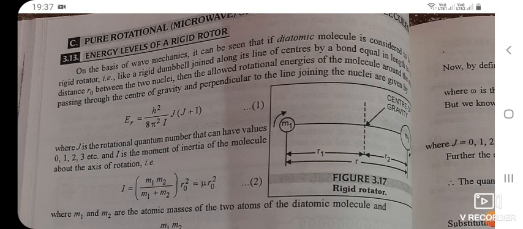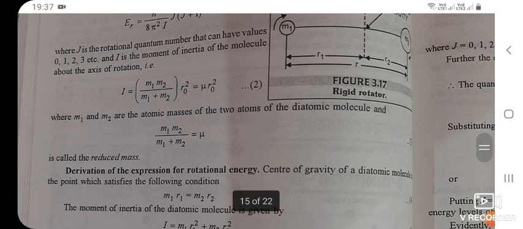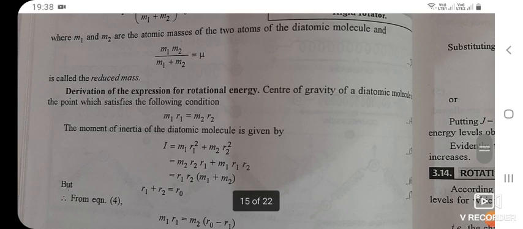and perpendicular to the line joining the nuclei are given by Er is equal to h squared upon 8 pi squared I times J into J plus 1, where J is the rotational quantum number that can have values 0, 1, 2, 3, etc., and I is the moment of inertia of the molecule about the axis of rotation, that is I is equal to m1 m2 upon m1 plus m2 times r0 squared, which is equal to mu r0 squared, where m1 and m2 are the atomic masses of the two atoms of the diatomic molecule and mu is called the reduced mass.